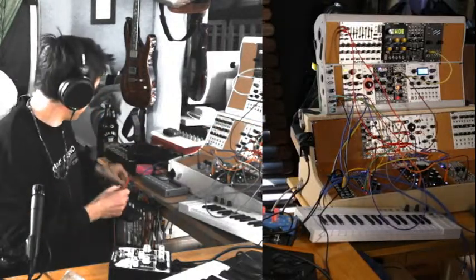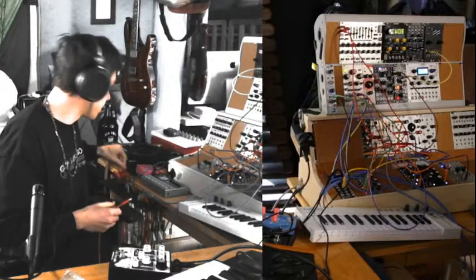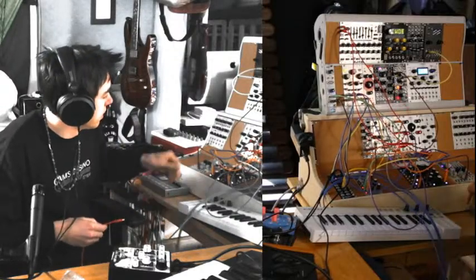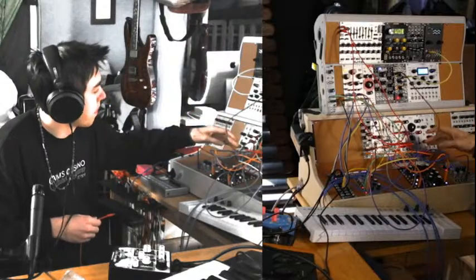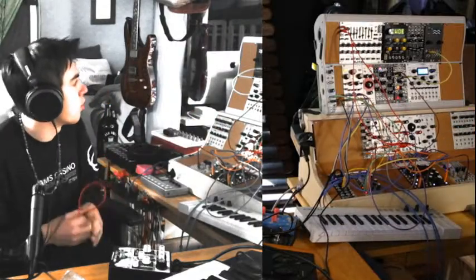And the next step is to set up, we want to set up a quick quantizer.